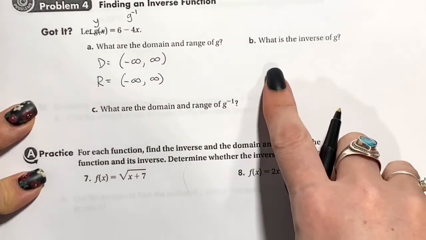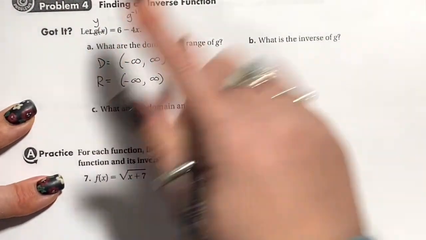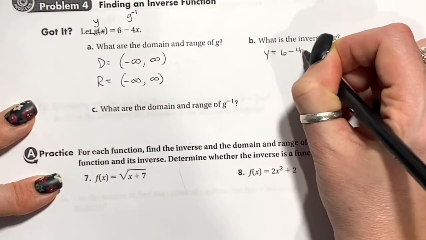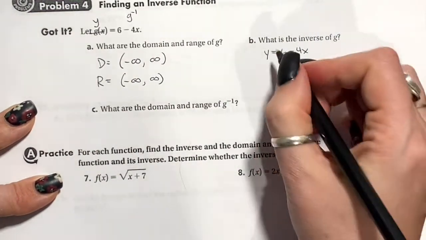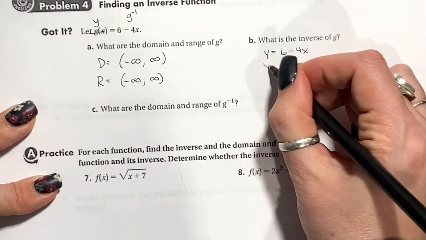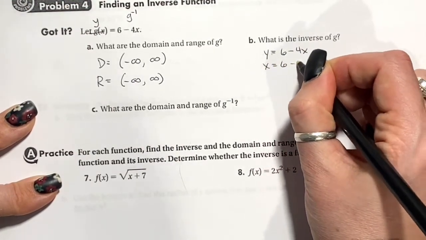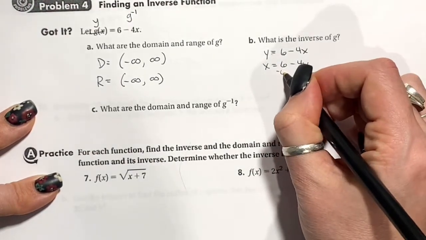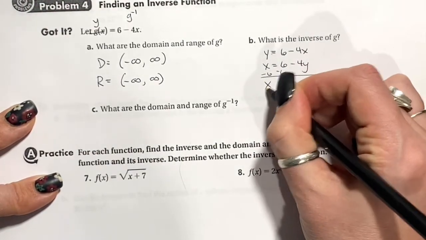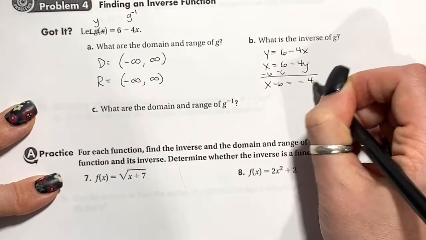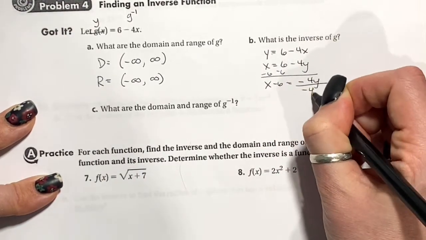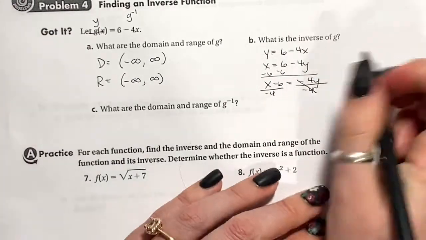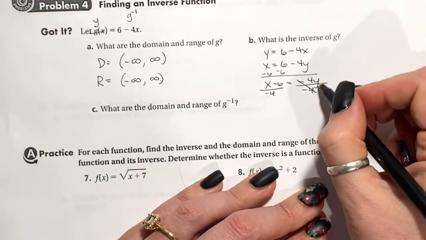So now they want us to find the inverse. Again, rather than doing g of x, I do think it's easier to write y equals 6 minus 4x. So just switch it. And then we're going to switch the x and the y place. And then start solving for y. So first, let's minus the 6 over. So we get x subtract 6 equals -4y. And then divide by -4. So those cancel. So then here is where we would switch back instead of using y.